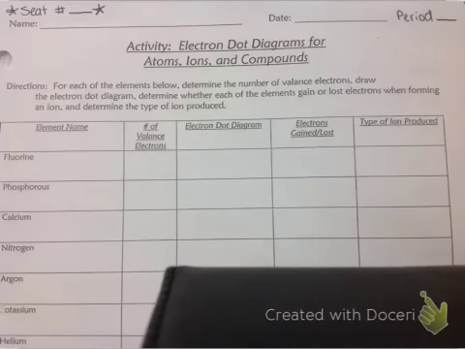In problem number 1, we're asked to write the number of valence electrons, draw the electron dot diagram, indicate how many electrons have been gained or lost, and what type of ion has been produced by the element fluorine. So, first step is to find the number of valence electrons. Fluorine is in group number 7 on the periodic table, and so it has 7 valence electrons.